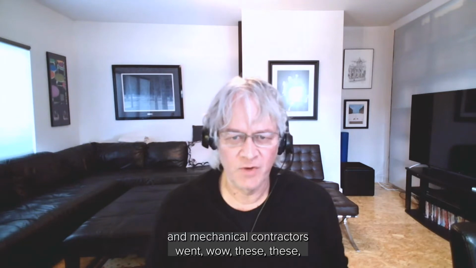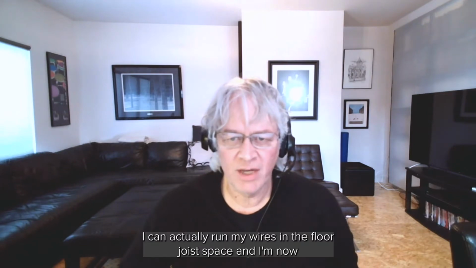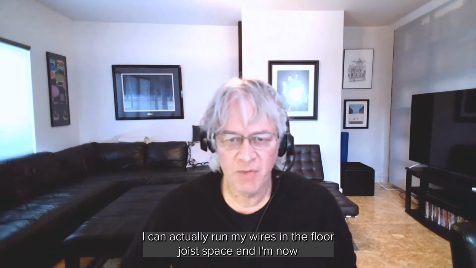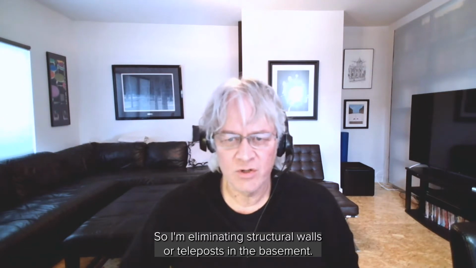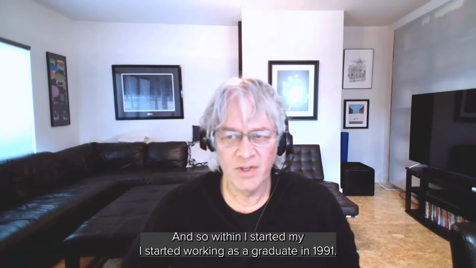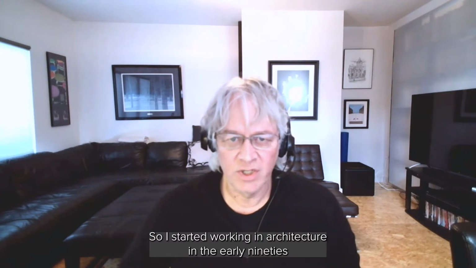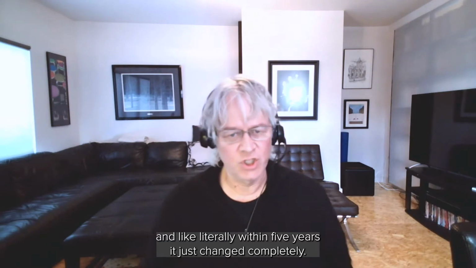And then the plumbers and electricians and mechanical contractors went, "Wow, with these engineered floor joists, I can actually run my wires in the floor joist space, and I'm eliminating bulkheads in the basement, and I can span greater distances, so I'm eliminating structural walls or teleposts in the basement." And that's when the buying public went, "Wow, I want this too," right? I graduated in 1991, so I started working in architecture in the early '90s, and literally within 5 years, it just changed completely.